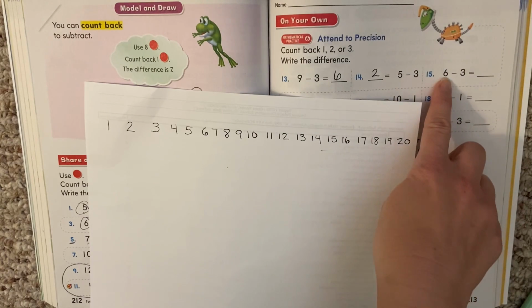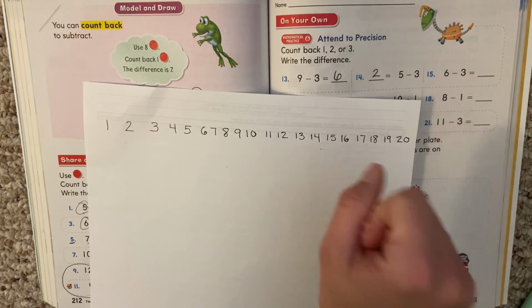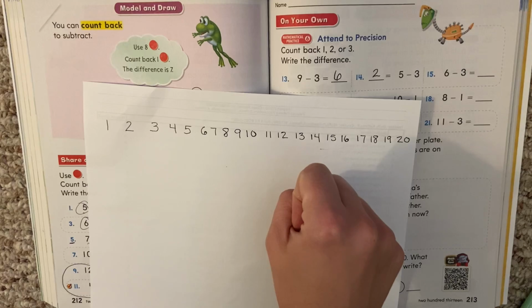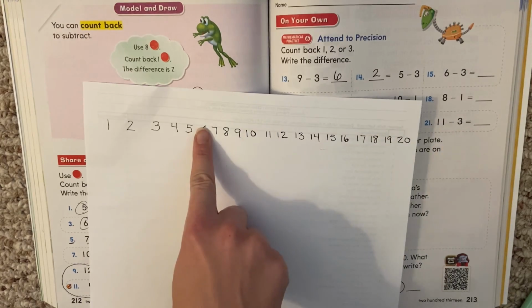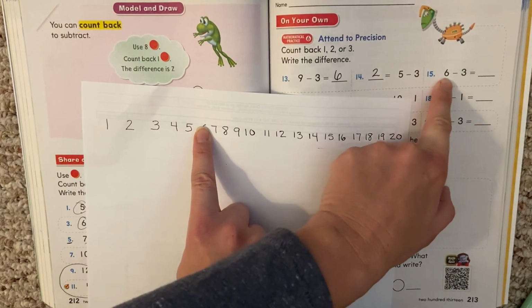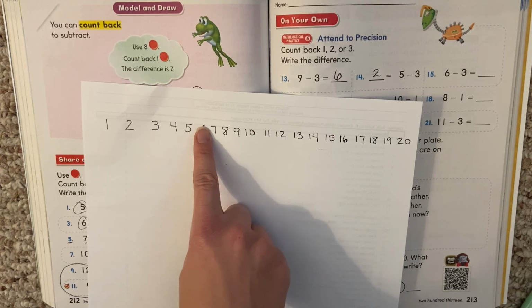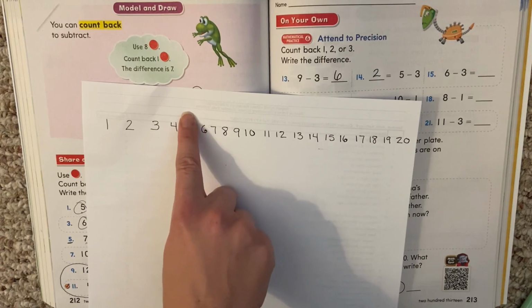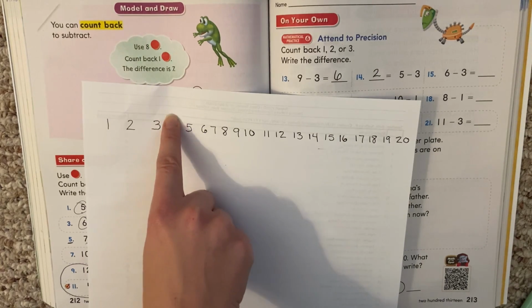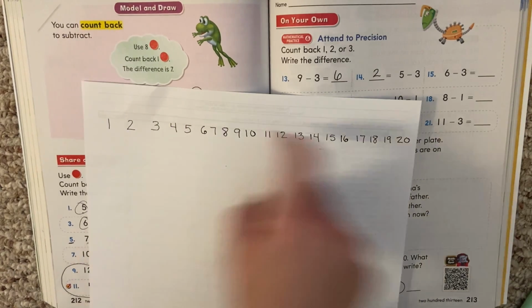All right, 6 minus 3. So I'm going to put my finger on what? 6, right? 6 is my big number. How many am I taking away? I take away 3. So I take how many hops back? 3 hops back. You ready? 1, 2, 3. And I land at 3.